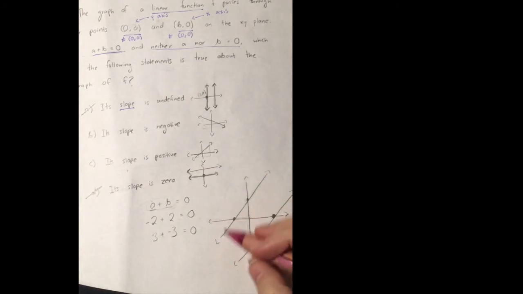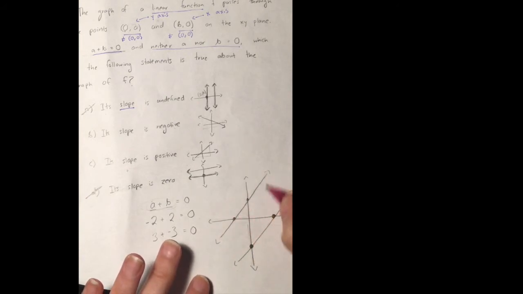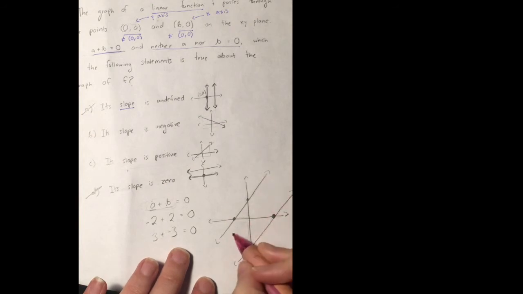So if you look at both of these lines, and if you go from left to right, they're both trending upwards. And you can see that in both of these lines, as your x values go up, your y values are also going up. So both of these lines have positive slopes, which makes me think that the answer is going to be C, that the slope of f has to be positive.